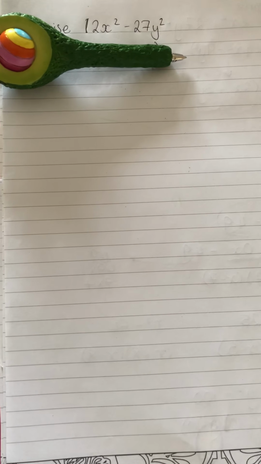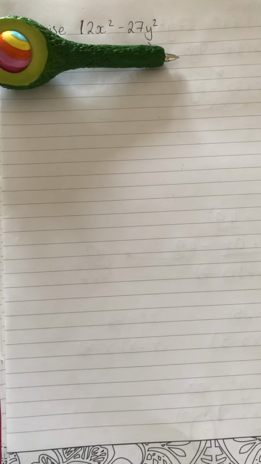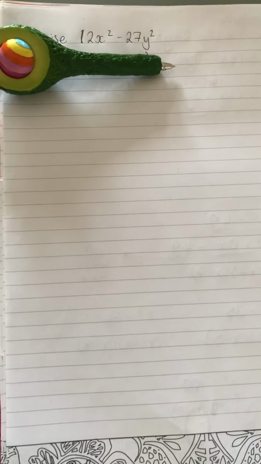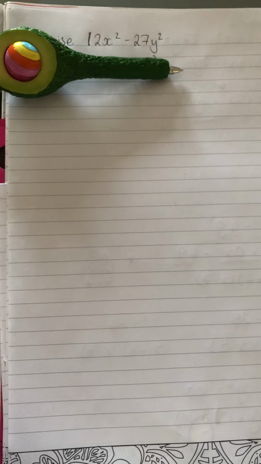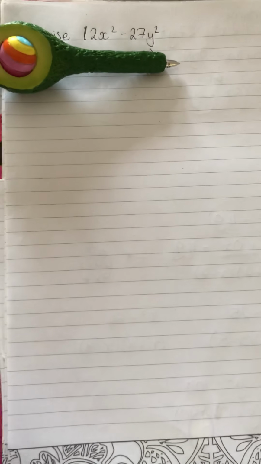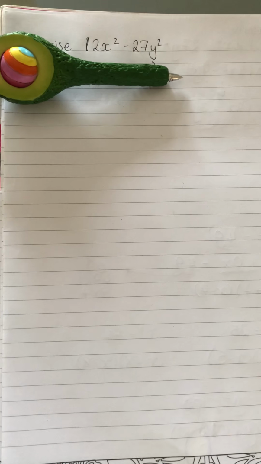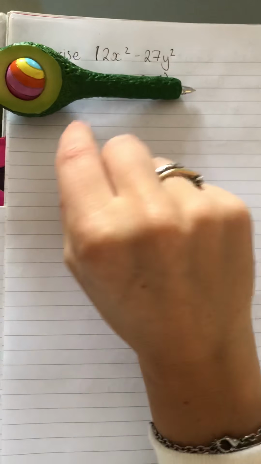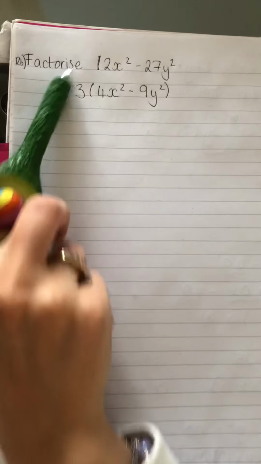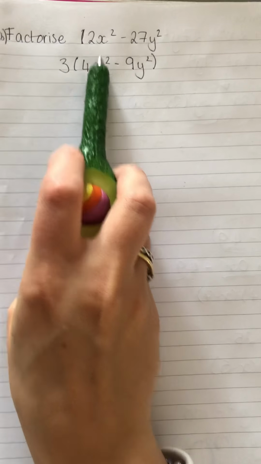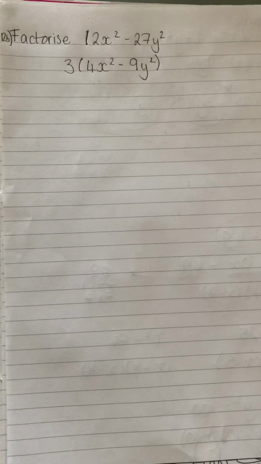I think hopefully most of you would first of all realise that it's not going to be the normal setup because we've got two different terms going on here, but also that there's a highest common factor that we can take out of both of those, and that is 3. So we're going to take 3 outside brackets, and that means inside the brackets we're left with 4x squared minus 9y squared.